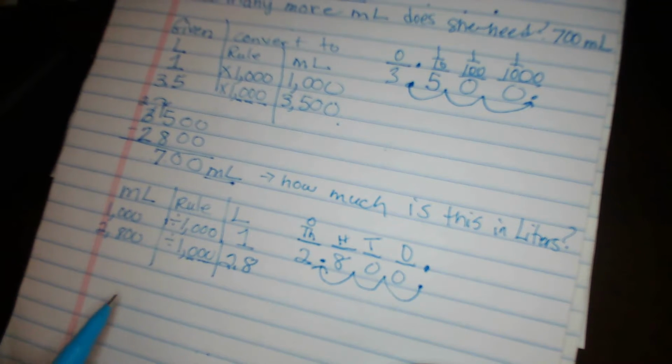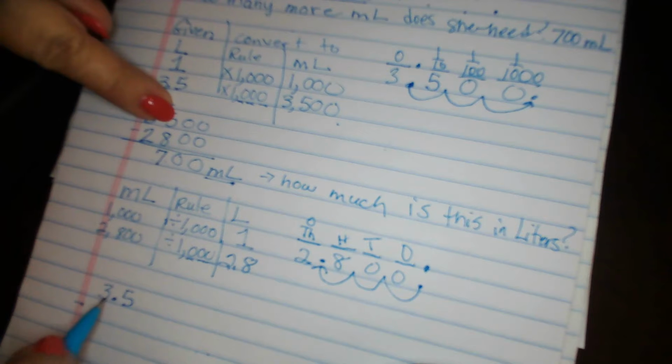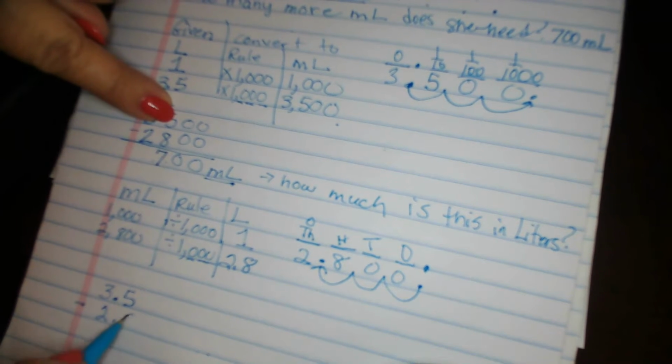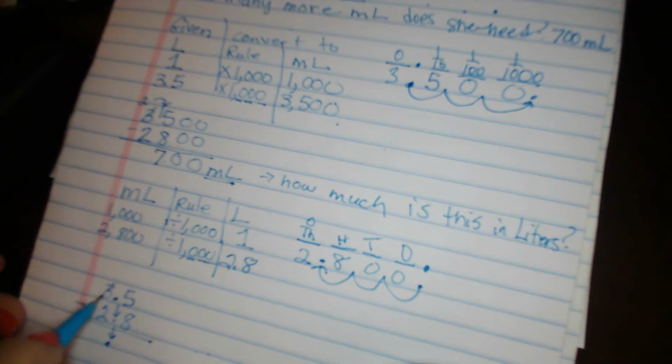So I'm going to take what I have, 3 and 5/10 minus 2 and 8/10. I'm going to bring down my decimal when I'm adding or subtracting. I just bring it down. Can't take 8 from 5, so I'm going to regroup. So she needs 7/10 liters.